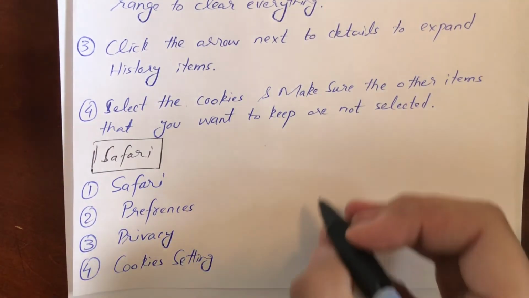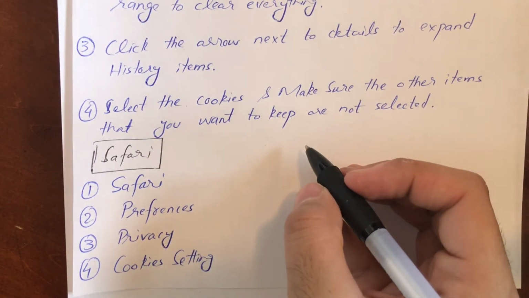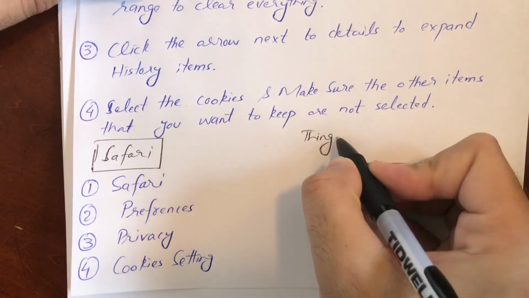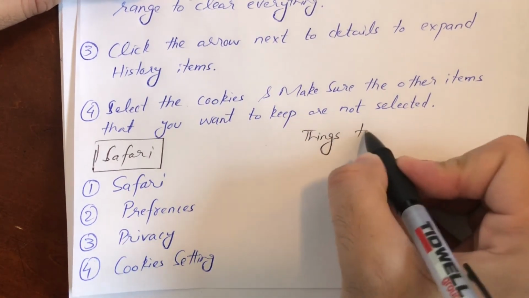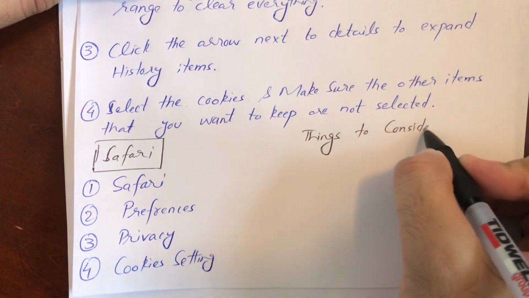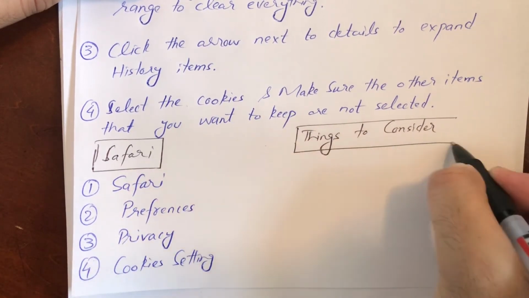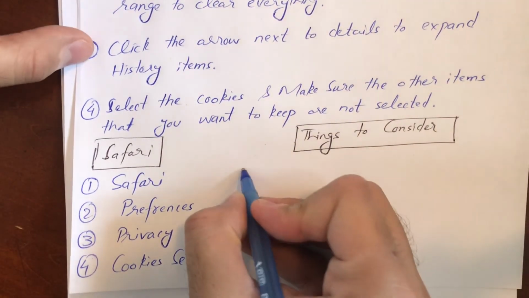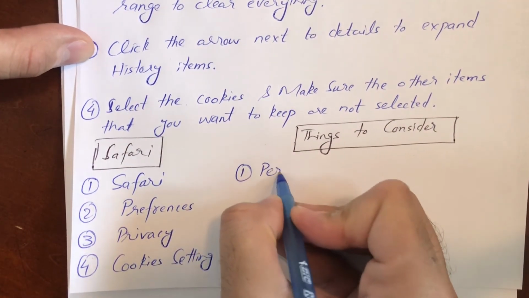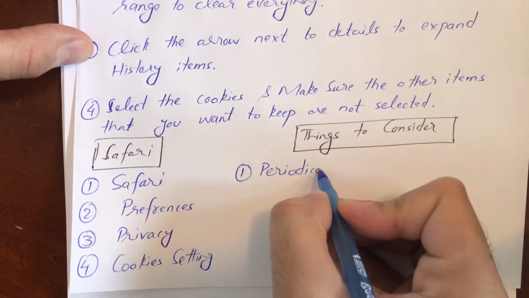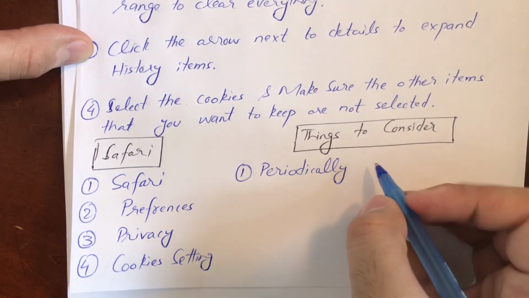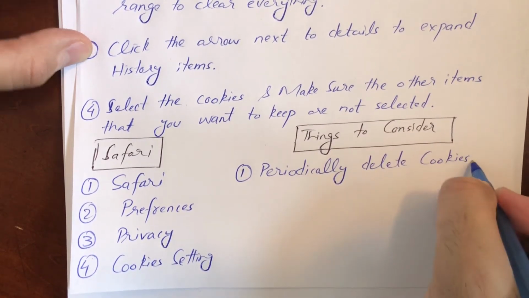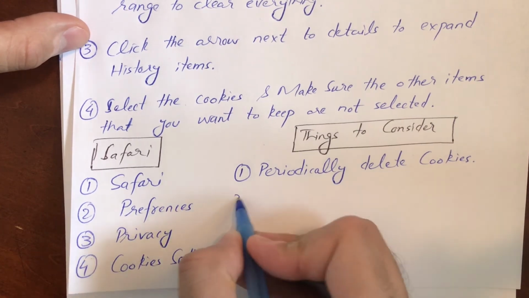Last but not the least point is about things to consider whenever you allow cookies. It's for all the browsers. Whenever you allow cookies, you need to remember a few things. Number one, periodically delete cookies. Don't let a cookie stay in your computer forever.